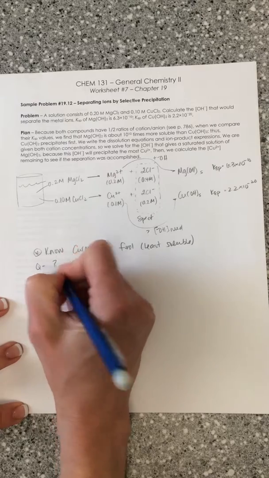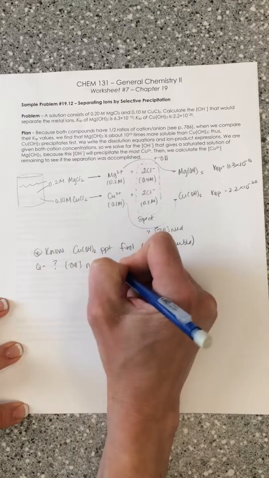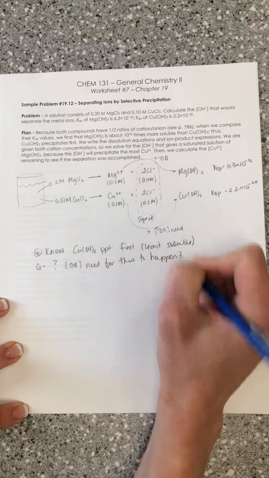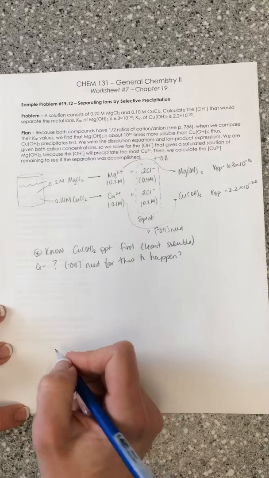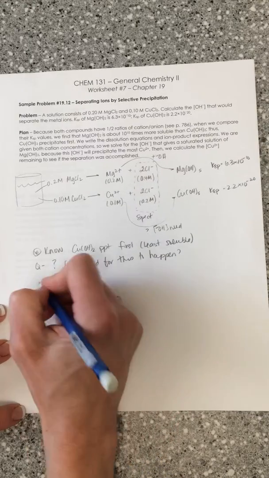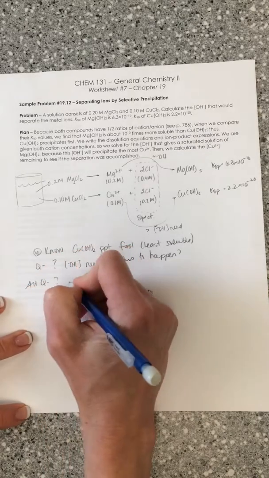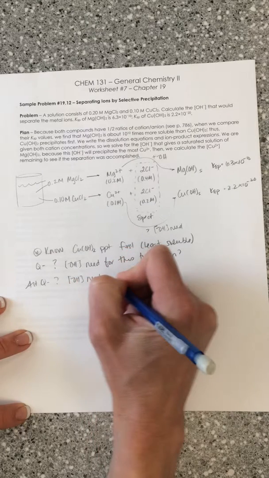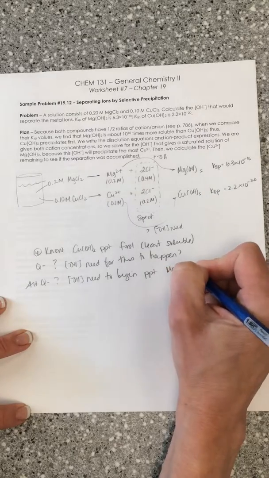So a big question is, what concentration of hydroxide do we need for this to happen? One way that we can think about this, an alternative question, is what concentration of hydroxide will we need to begin the precipitation of magnesium hydroxide?